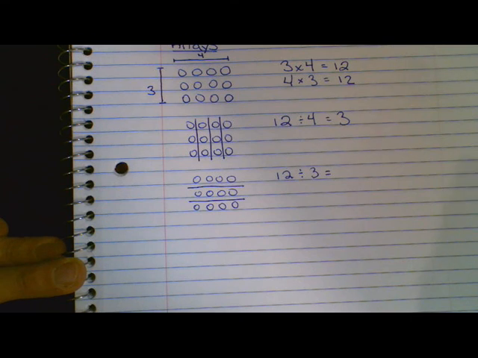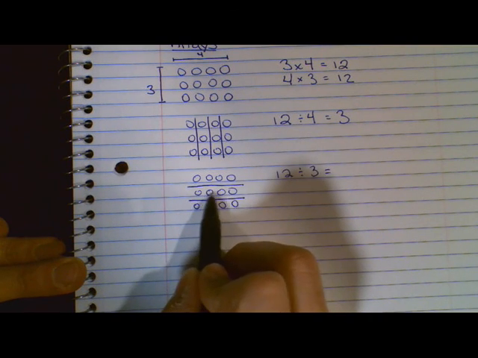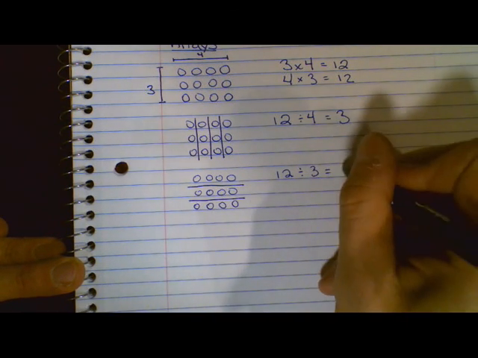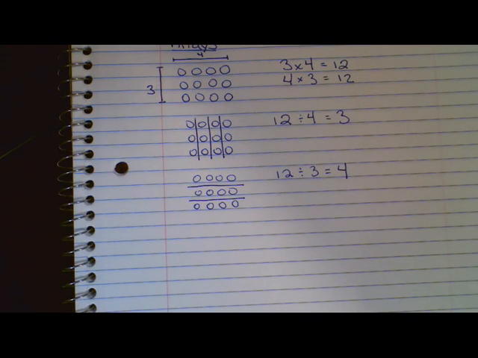Alright, so my answer is going to be how many things are in each group. 1, 2, 3, 4. Then I'll just double check. 1, 2, 3, 4. 1, 2, 3, 4. So 12 divided by 3 equals 4. Alright, so that's how you use an array to do a division question.